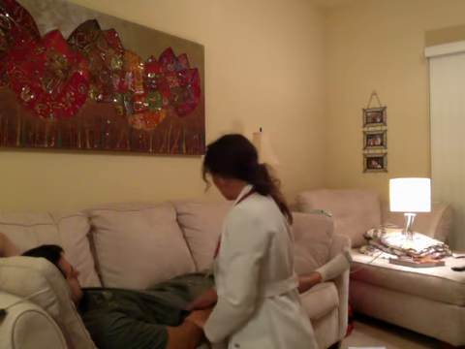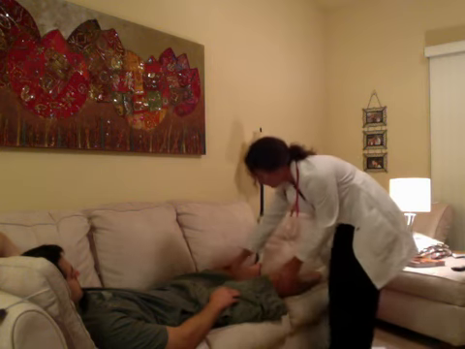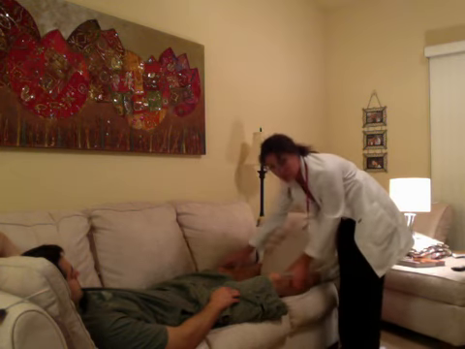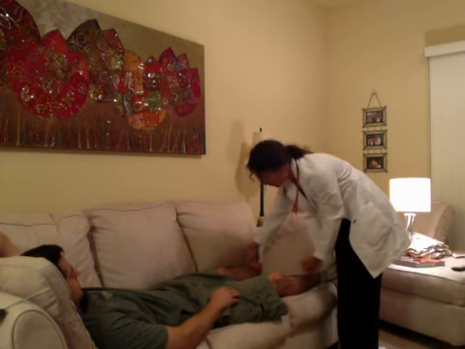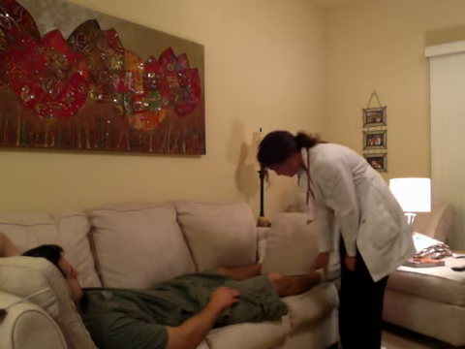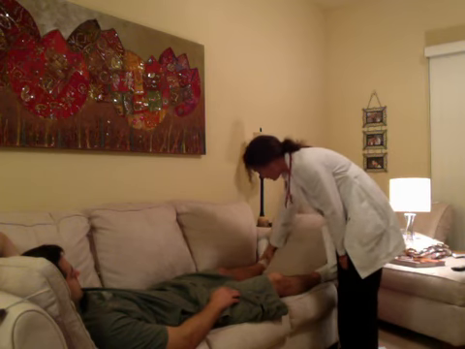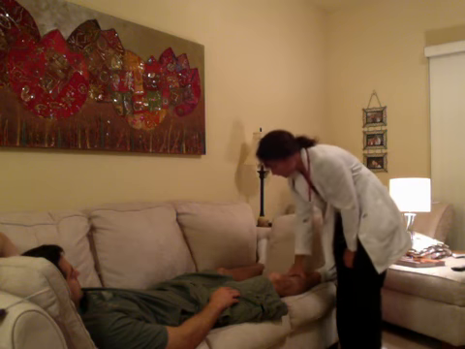Okay. So moving on down the line here, I'm going to look at his legs. The hair pattern is equal and well distributed on both legs. There's no edema. The temperature is warm and even throughout. I'm going to feel his dorsalis pedis and his posterior tibial pulses on both sides. And those are 2 and 1. And that looks good there.